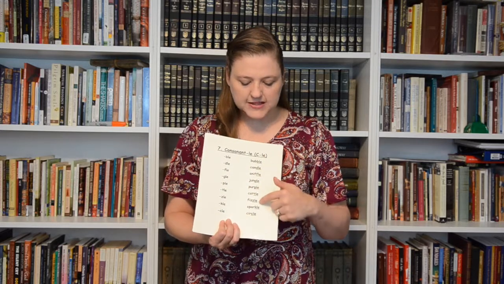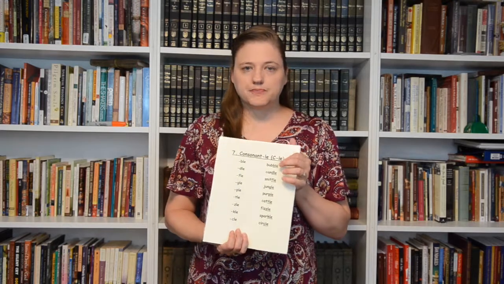And the last one is consonant LE. And I teach my students that consonant LE, count back 3, because if they count back 3 letters, that's where they'll divide that syllable. And we have to have this E, even though it doesn't make a sound, because every syllable must have a vowel. So this serves as that vowel in that particular syllable.